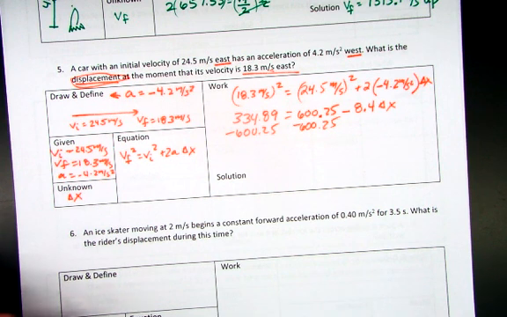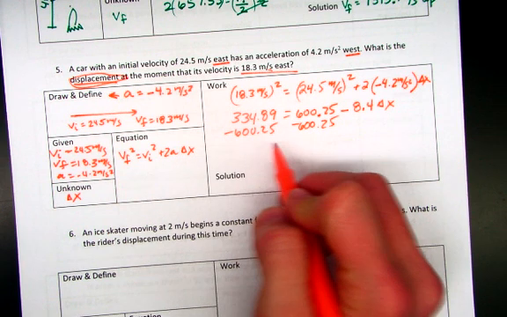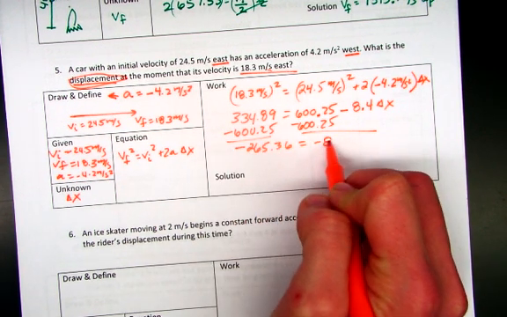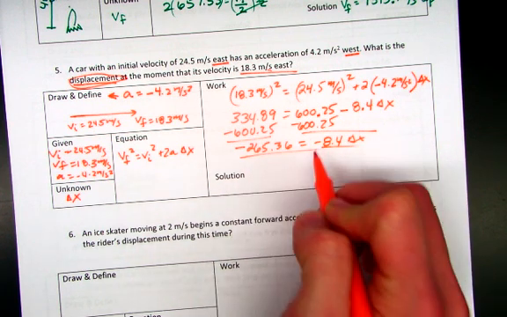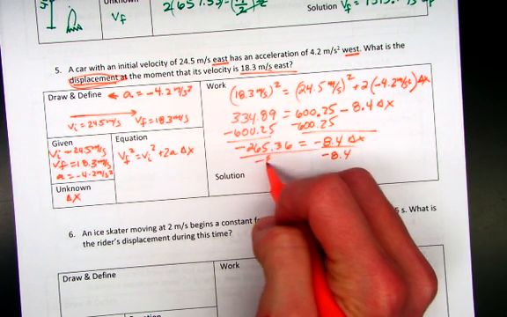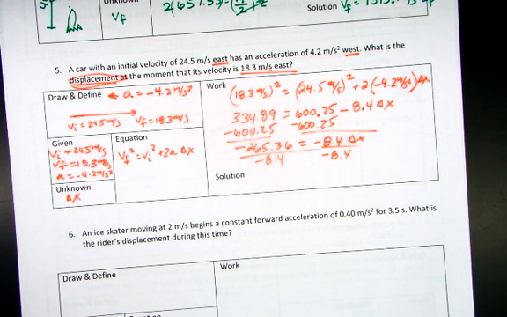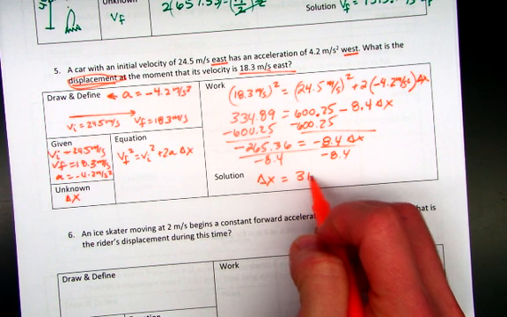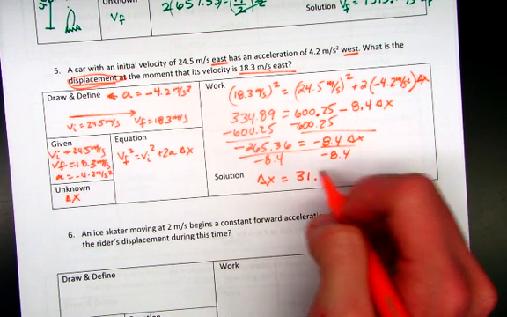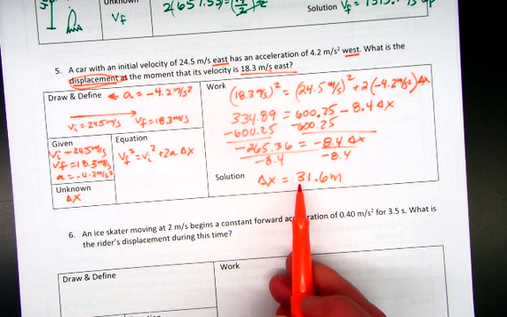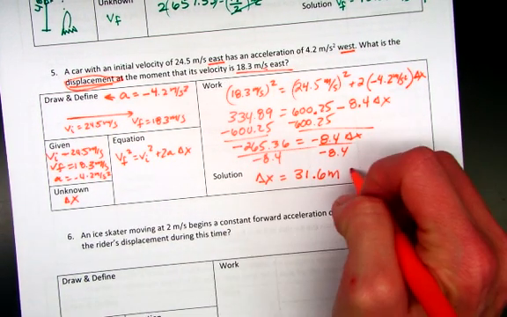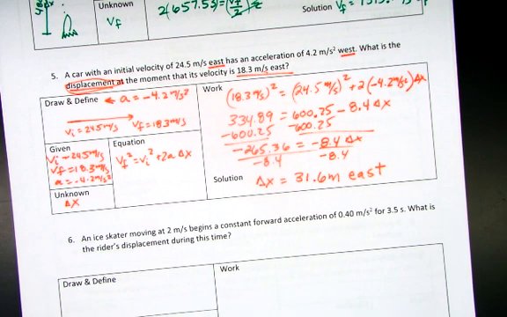So we get 334.89 minus 600.25. So that's going to be negative 265.36 equals negative 8.4 delta x. Divide both sides by negative 8.4. And for delta x, we get positive 31.59. So we're going to say 31.6 meters. And for this, because it's positive, which makes sense, I'm decreasing in speed because of my acceleration, but that means I'm going east. So the direction is east.